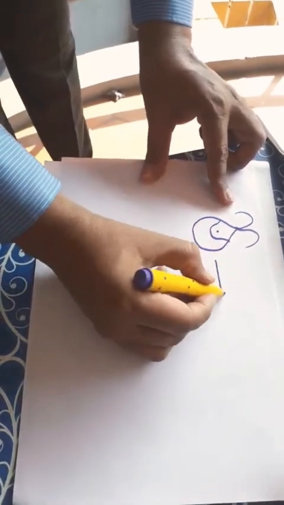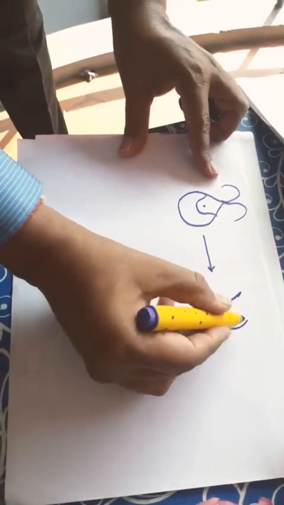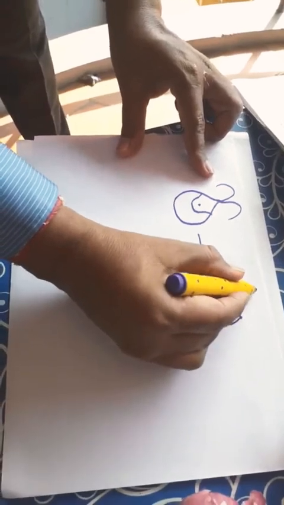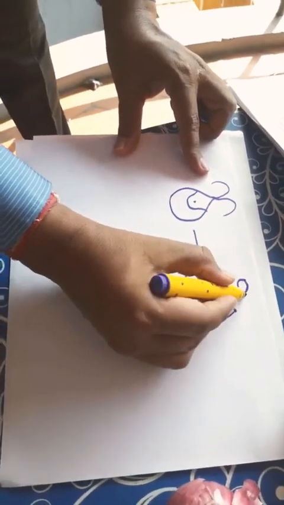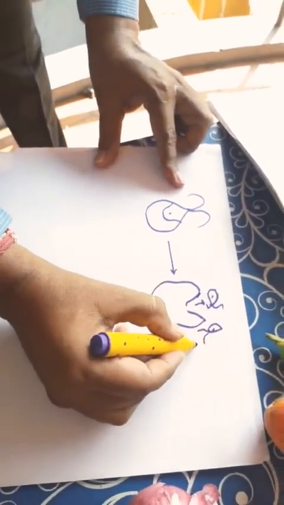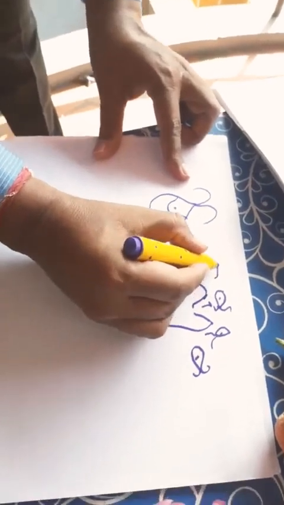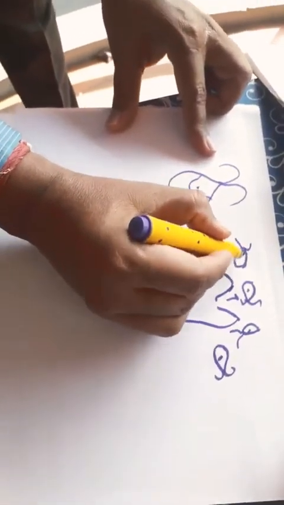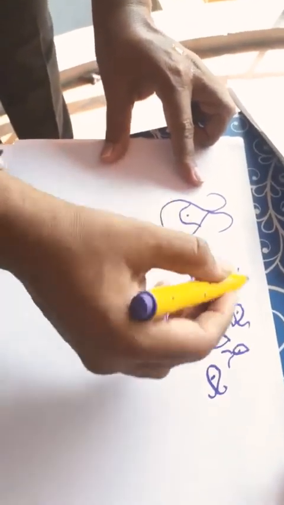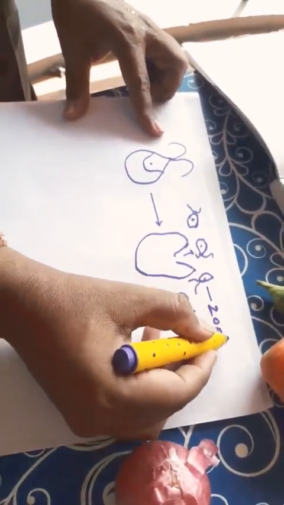Under favorable conditions the wall ruptures and releases a number of offsprings, a number of living organisms. So this is also a kind of reproduction that Chlamydomonas prefers. These are called zoospores.